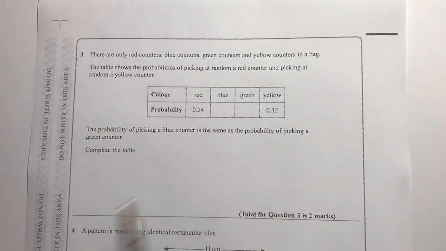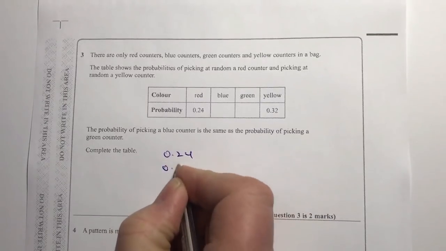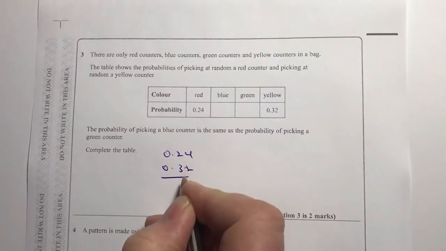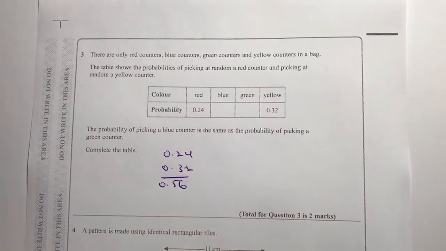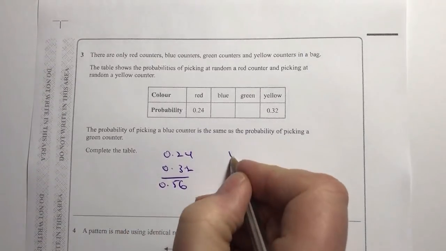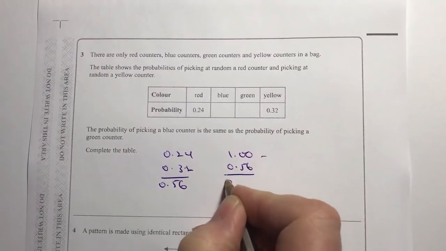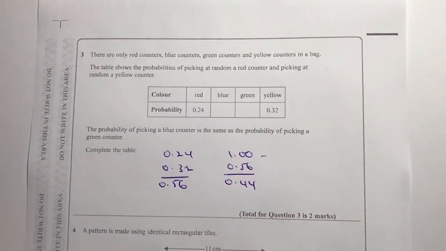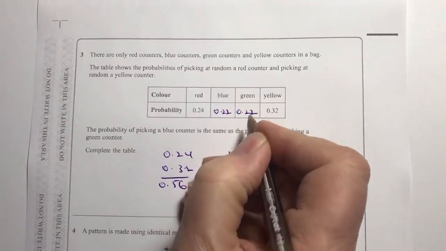Well, all probabilities will add up to 1. So at the moment, I've got red is 0.24 and I've got yellow is 0.32. If I add those together, I'm going to get 0.56. And then if I take that away from 1, 1 minus 0.56, well, that's going to give me 0.44. Well, if both of these probabilities are equal, then it means each of those will be 0.22 and 0.22.